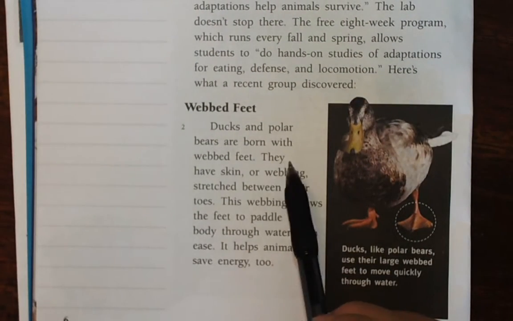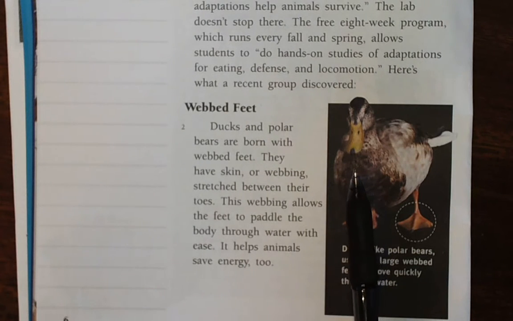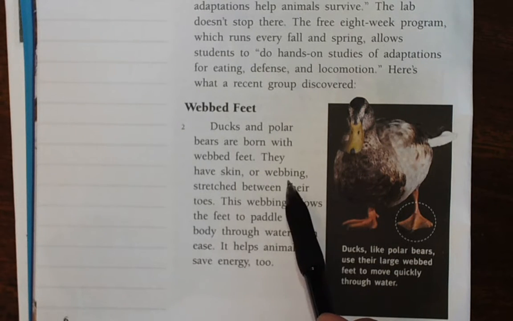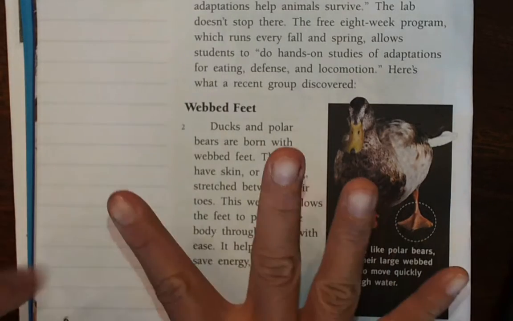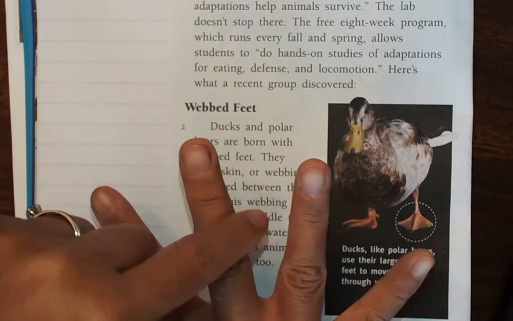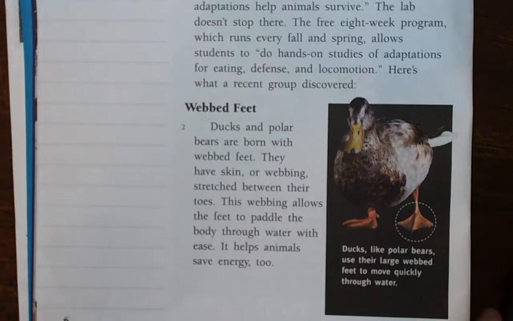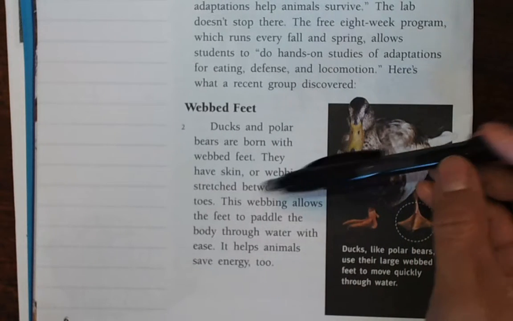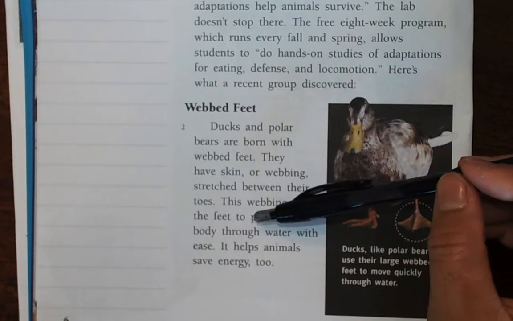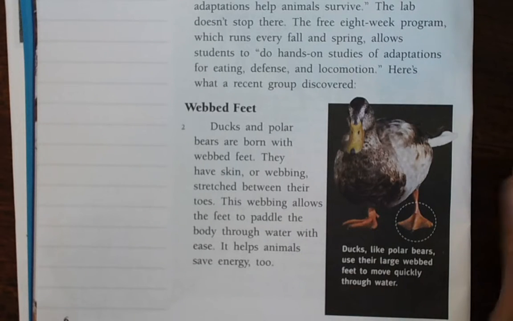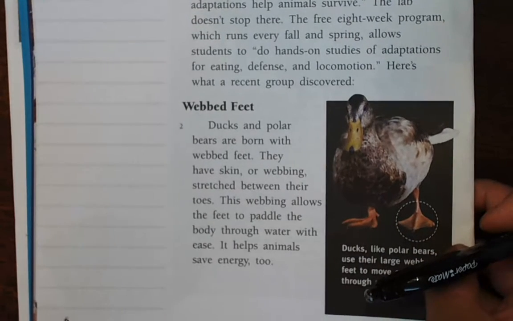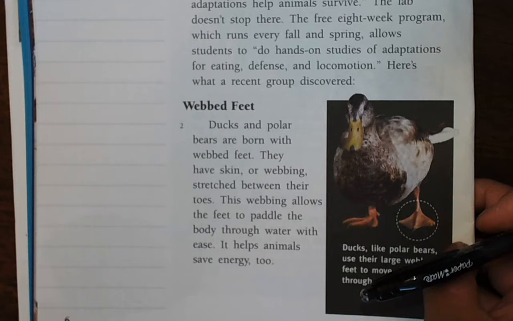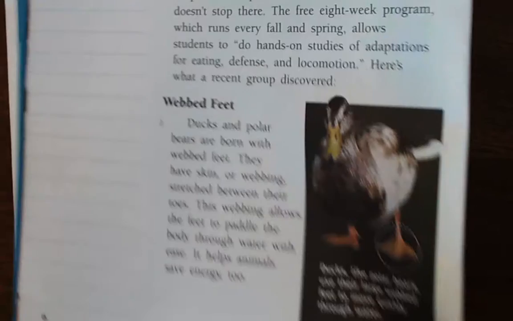Ducks and polar bears are born with webbed feet. They have skin or webbing stretched between their toes. So there's some extra skin like right here. This webbing allows the feet to paddle the body through water with ease. It helps animals save energy too. Are you picking up some details from this reading? I am too. Some new information.